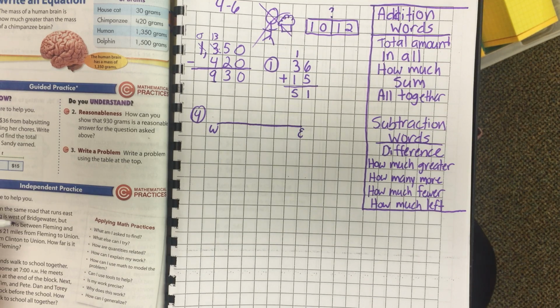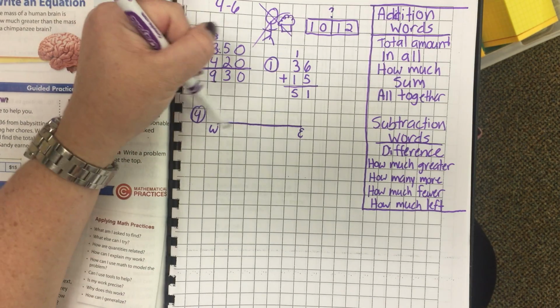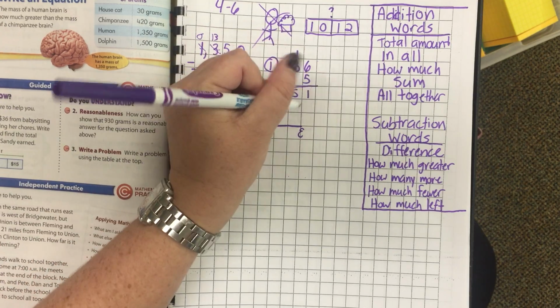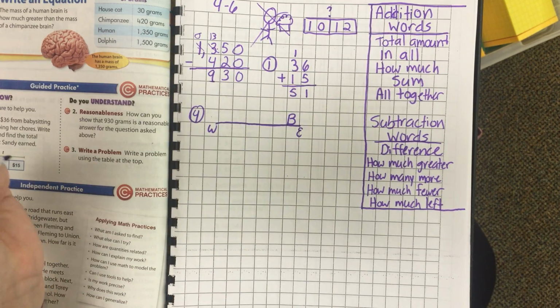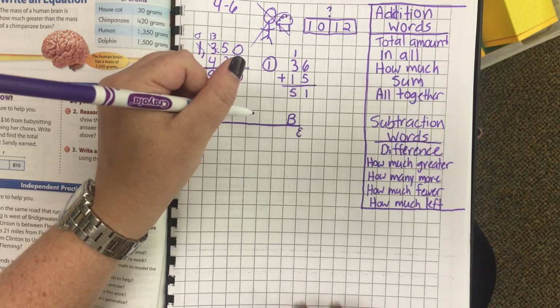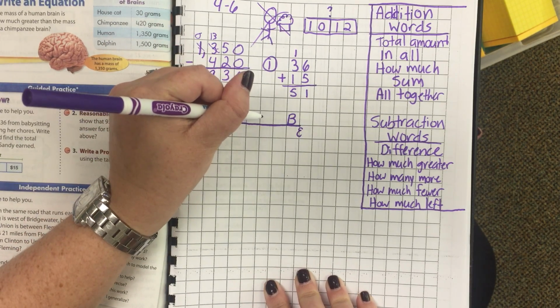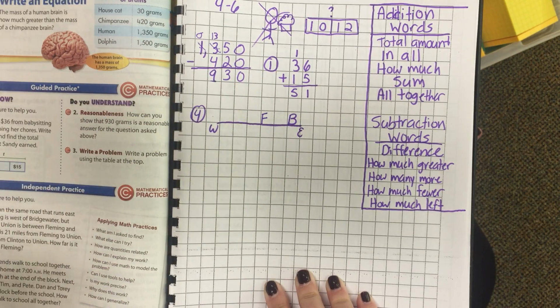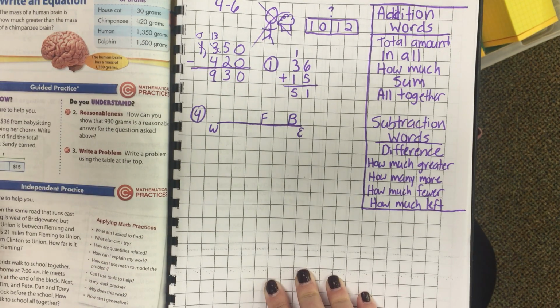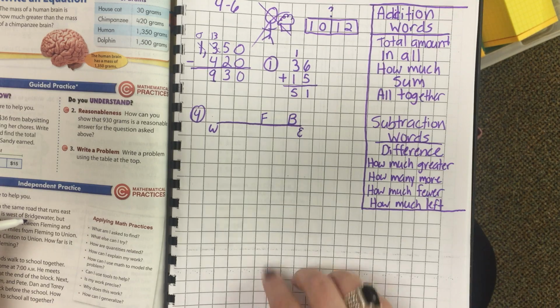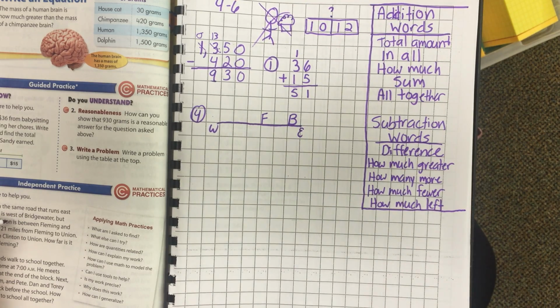All right, now I'm going to go to my next sentence. Fleming is west of Bridgewater, okay? West of Bridgewater. That means Fleming is going to be on this side and Bridgewater's over here. So I'm going to put Bridgewater right here. And I'm going to put Fleming right here. And then it says, but east of Clinton. Fleming is west of Bridgewater, so it comes before it.